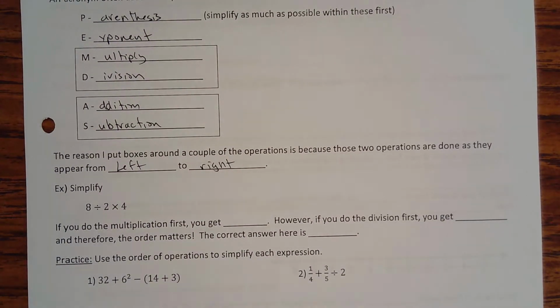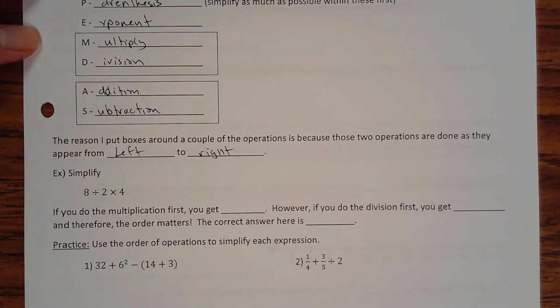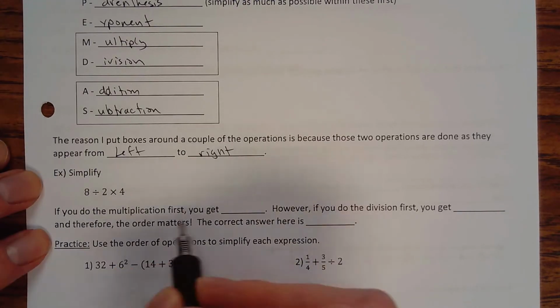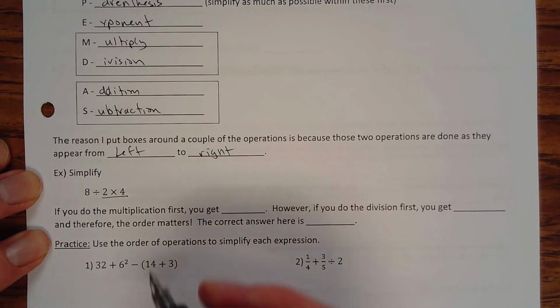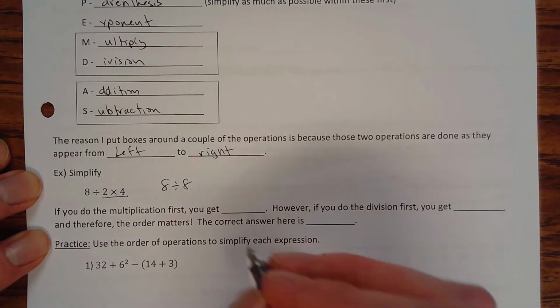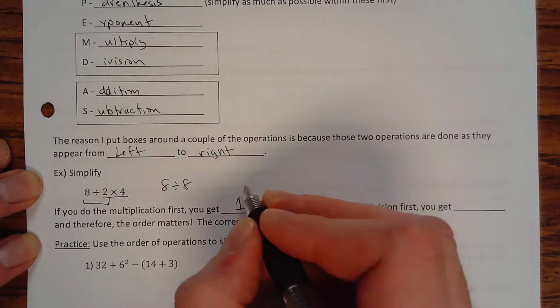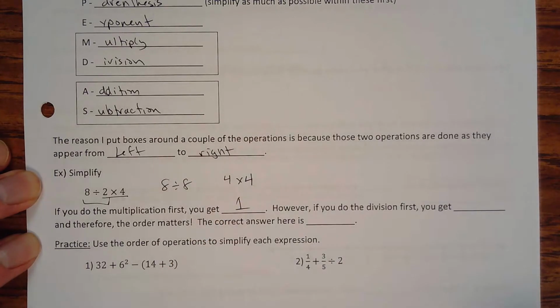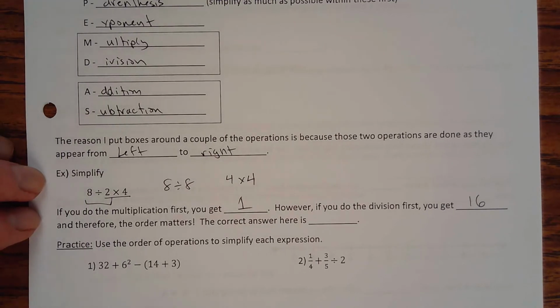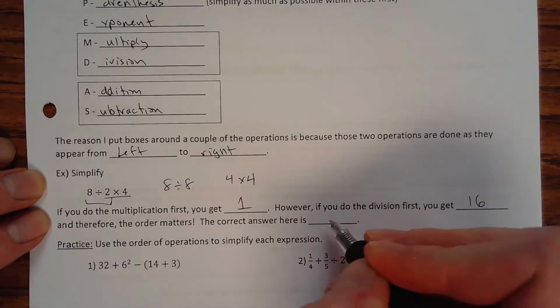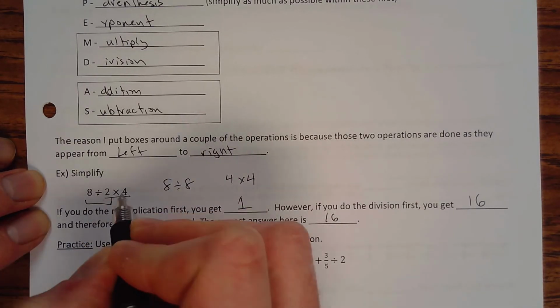If you look across the board and there's lots of multiplication and divisions, start going from the left. For example, this first one, there are a couple of different ways. If we were to multiply first, we'd get 8 divided by 8, so you'd get 1. However, if you do the division first, 8 divided by 2, you get 4 times 4, you get 16. So the order does matter. The correct answer here, if we start from left to right, is 16. We should divide first and then multiply.